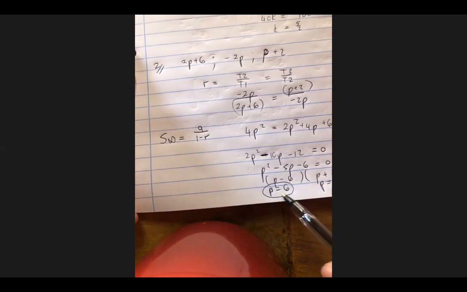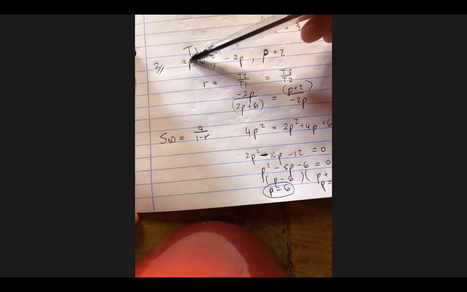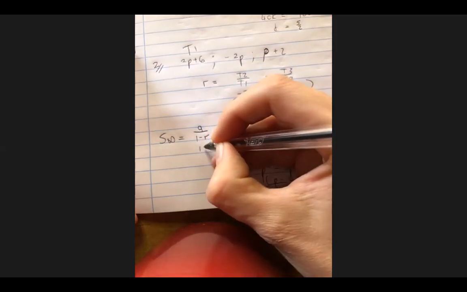So if I use this P being 6 into my first term, which is T1, then I have 2 times 6 is 12 plus 6 is 18 over, and then you can use any one of these two R's. You could put it in here, minus 2 times 6 divided by 2 times 6 plus 6.